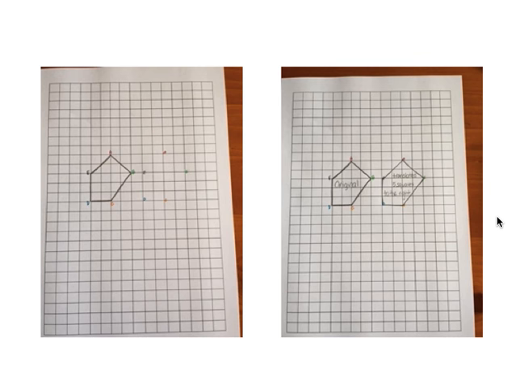So language around this activity would be translation, reflection, rotation, move along, slide, turn, mirror, mirror image. Misconceptions could definitely be the rotations.